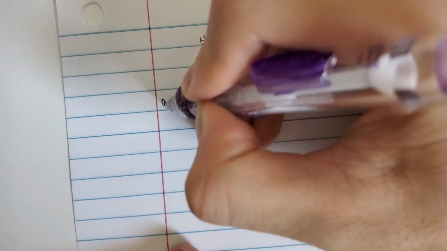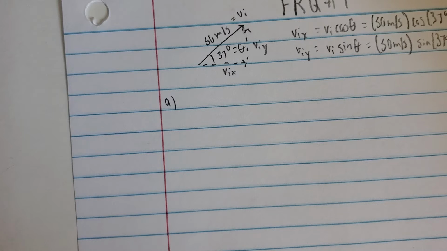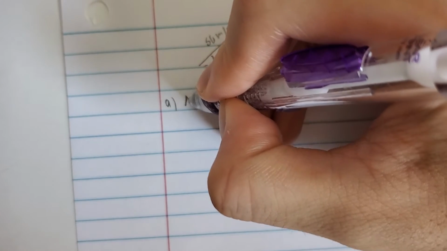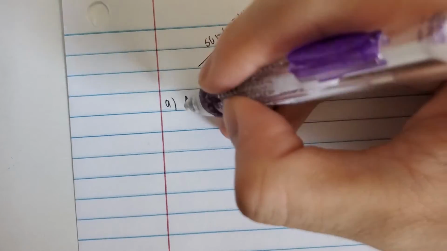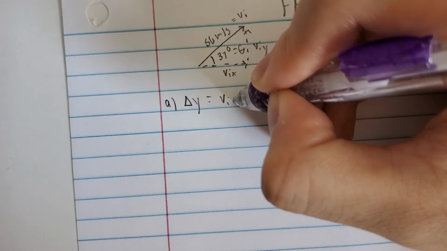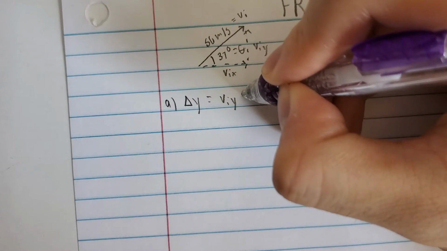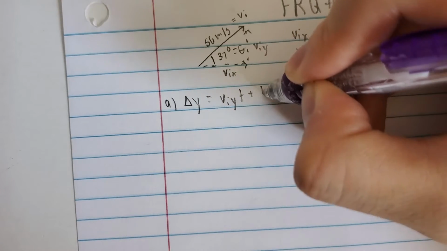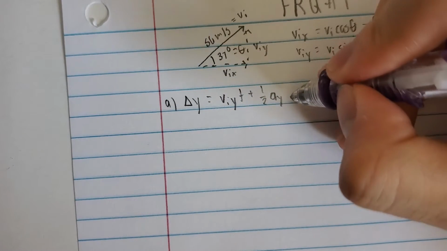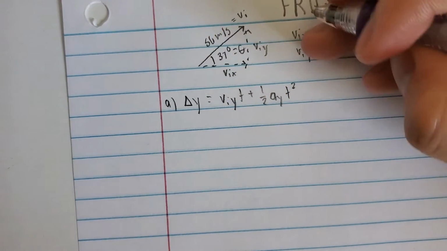So part A, once again, we were told to calculate the total time from launch until the projectile hits the ground at point C. So to do this, I'm going to use this kinematic equation, but in the vertical direction. So delta y is going to be equal to V_iy times time plus 1/2 times a_y times t squared.